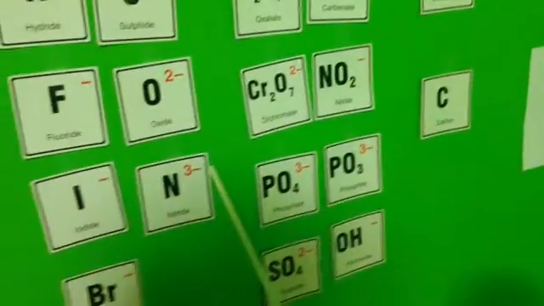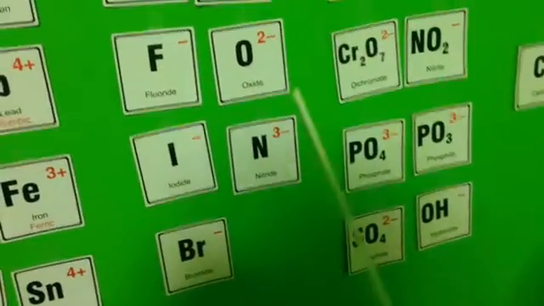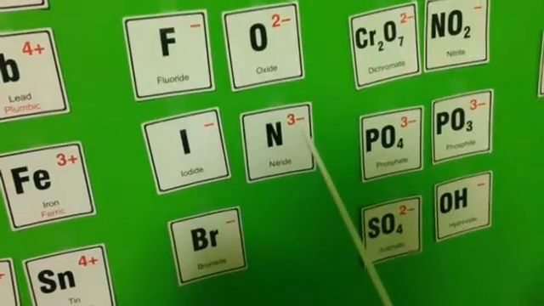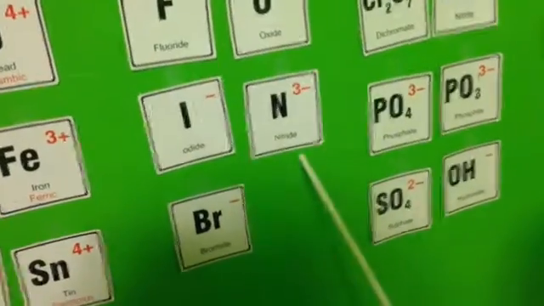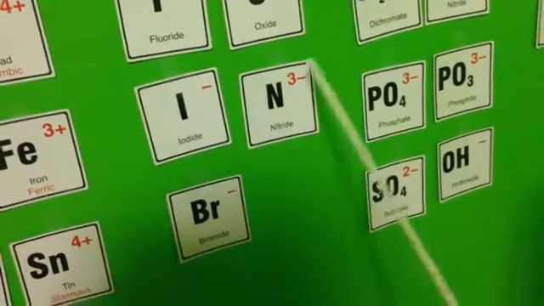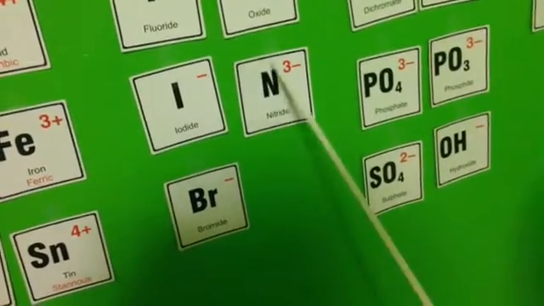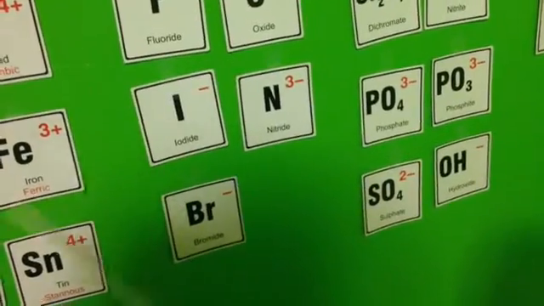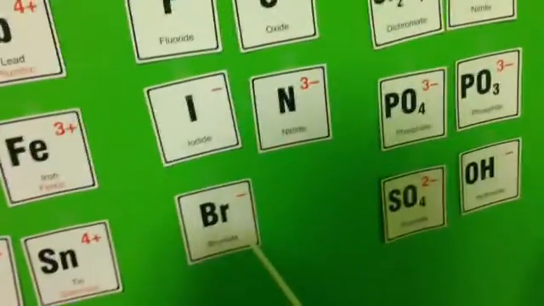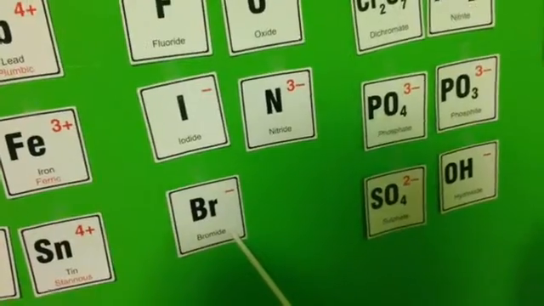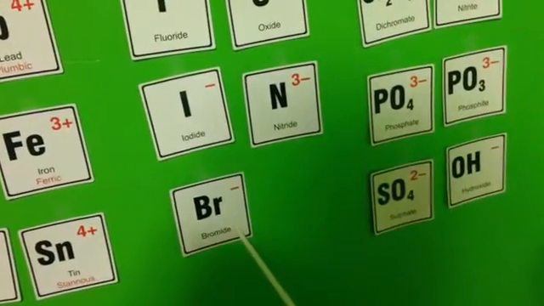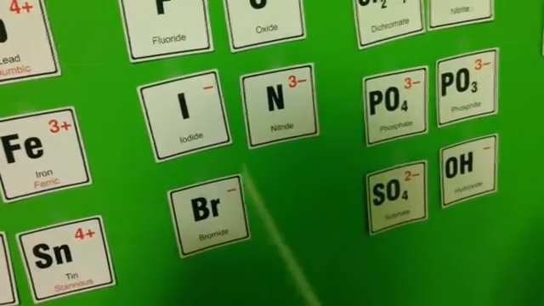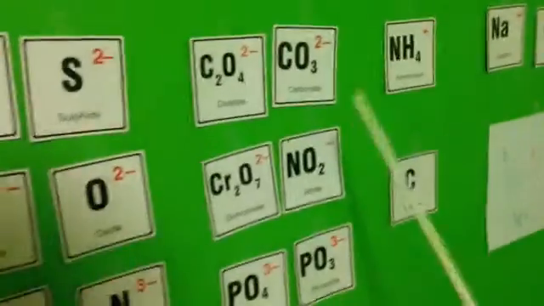Here's nitride. It's like the most of the group. It's -3 because it has 3 bonds. And it comes with negative. It's negative, and it could bond with iron 3. Here's bromide. It is minus. Well, it's like a gas, like all the halogens and noble gases. It's minus. Here's some polyatomic ions.